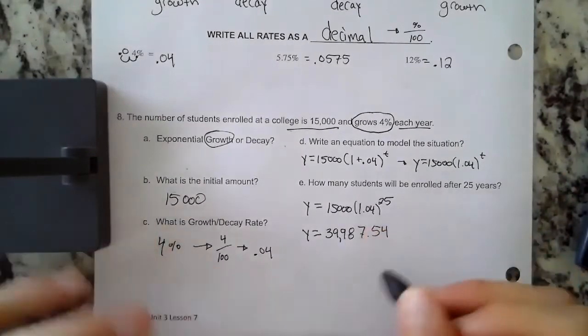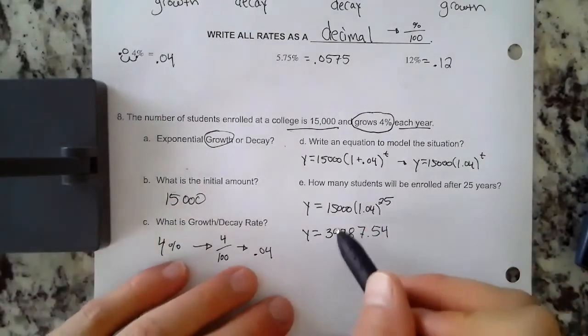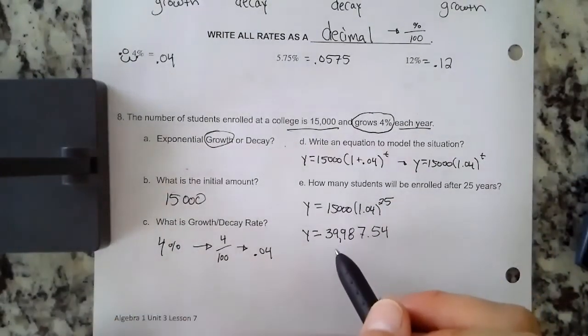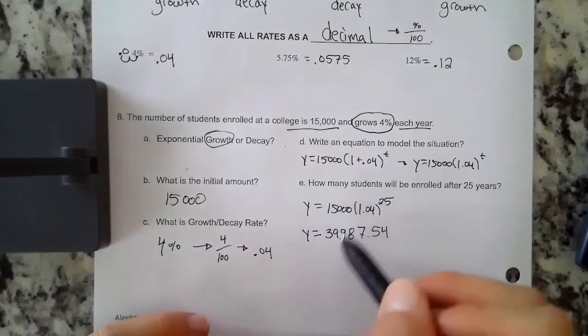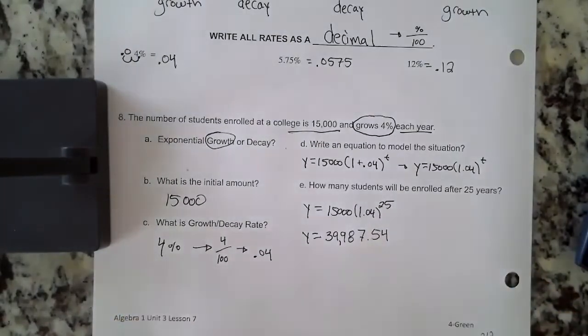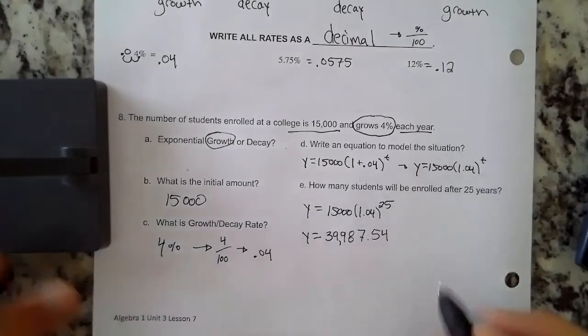Well, it's growing. So let's first make sure it's bigger than where we started, right? 15,000 to 39,000. Yes, right? It definitely did grow. Now, it seems like a lot, but when we think about 4% every year for 25 straight years, the amount by which it is growing is increasing every single year. So even though it seems like a lot, we're at least growing, and it seems to work.